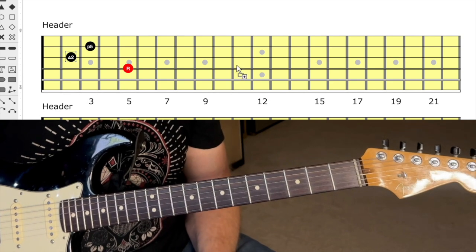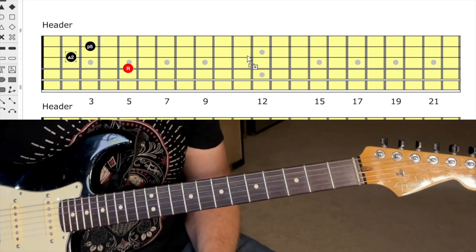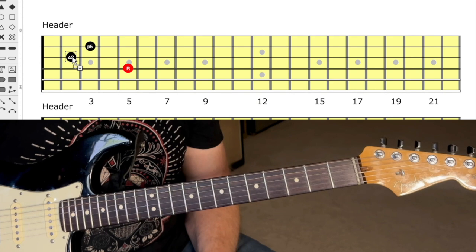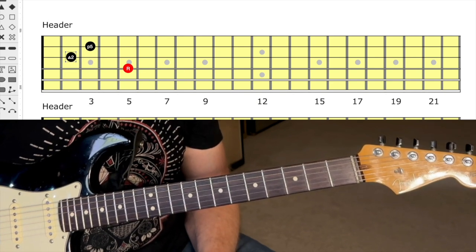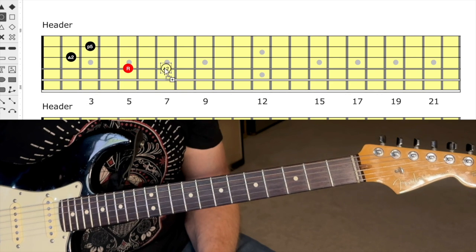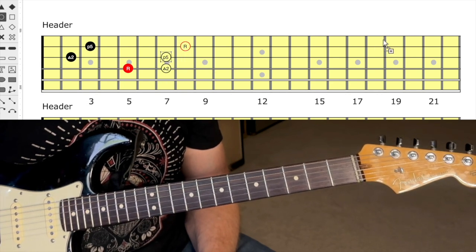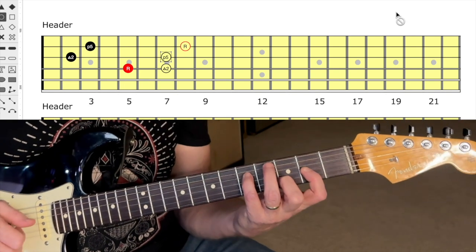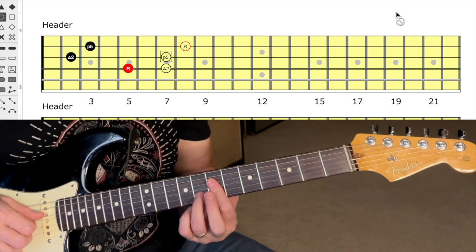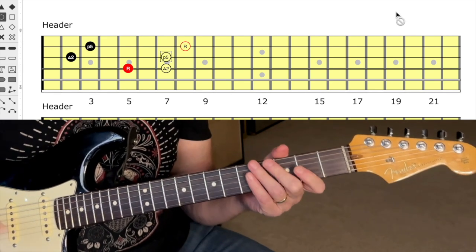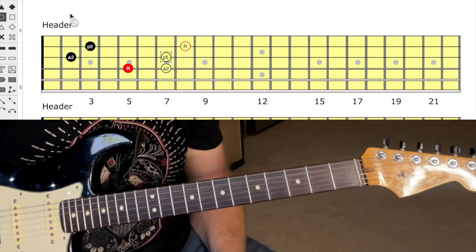The next thing we want to do is find the inversion of this chord. That means taking the 2, which in this case is an A, and putting that in the bass. I'm going to do this with a different color here. This shape would look something like this. Again, a very ambiguous kind of sound, but very nice against a G chord.